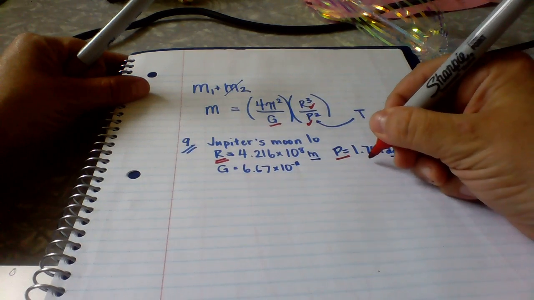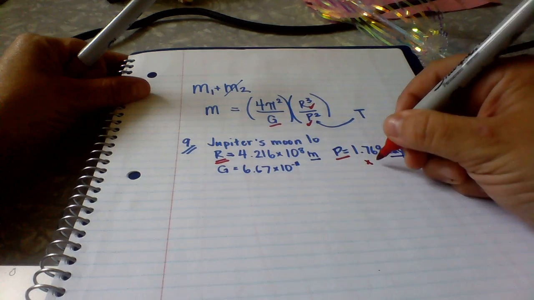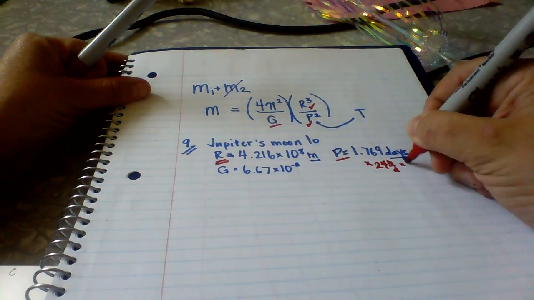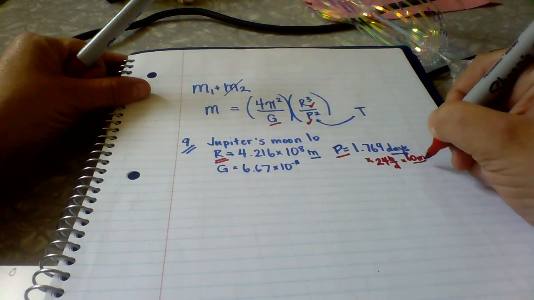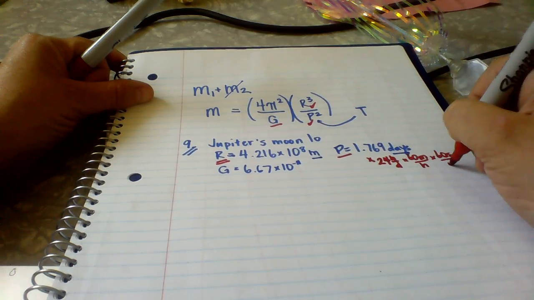So in order to convert this to the SI unit, which is seconds, we're going to multiply by 24 hours in a day, 60 minutes in an hour, and 60 seconds in a minute.